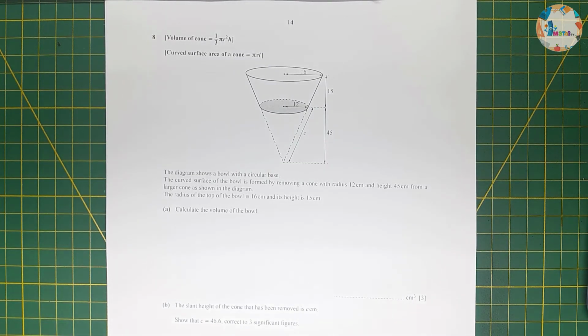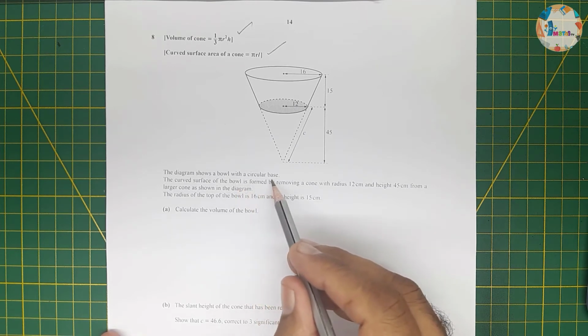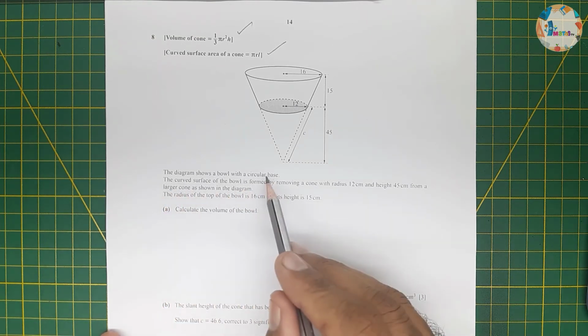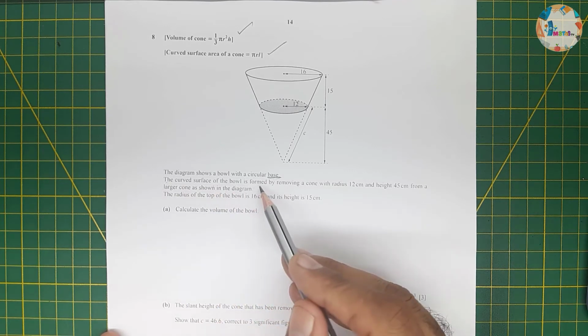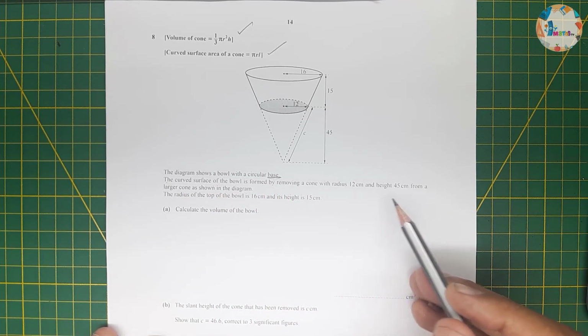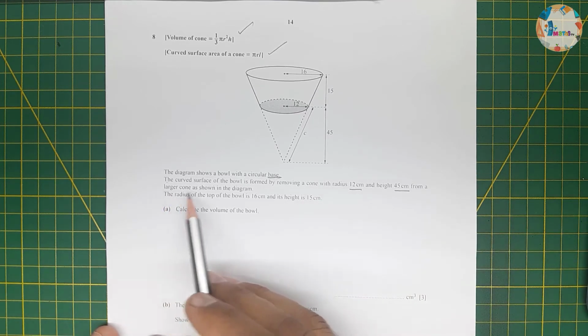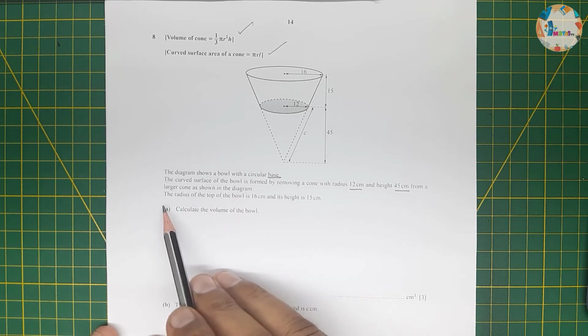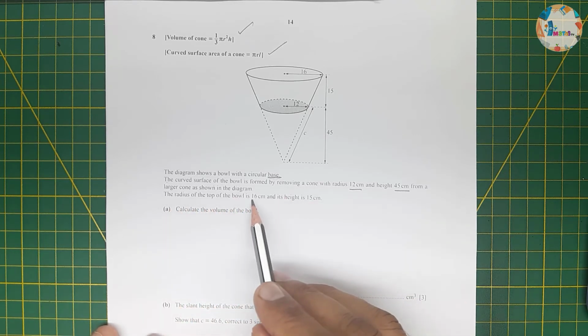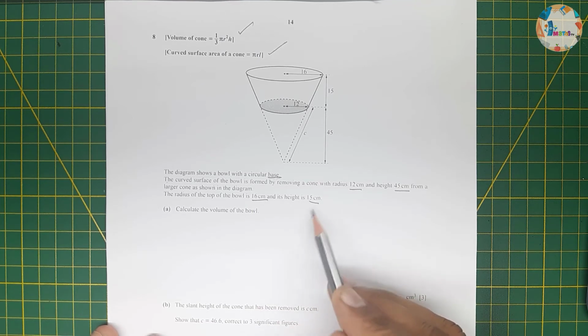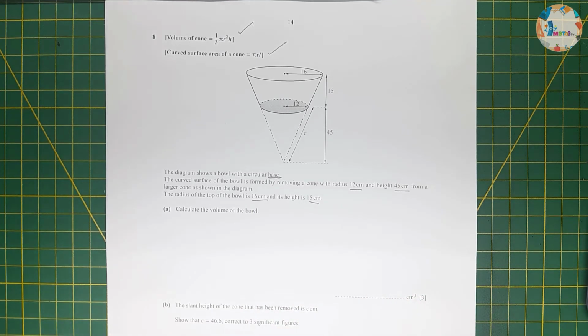Now this is question number 8. Volume of the cone and curved surface area, these two formulas are provided. The diagram shows a bowl with a circular base. The curved surface of the bowl is formed by removing a cone with radius 12 centimeters from a larger cone as shown in the diagram. The radius of the top of the bowl is 16 centimeters and its height is 15 centimeters. Calculate the volume of the bowl.